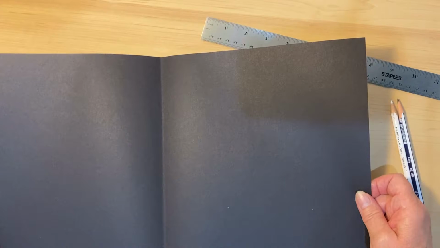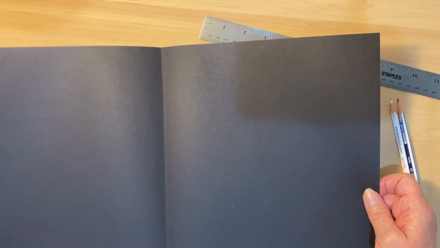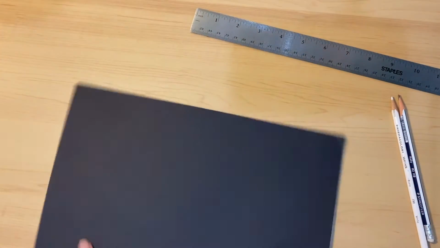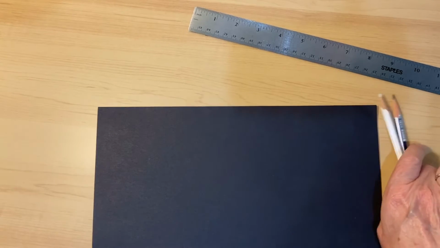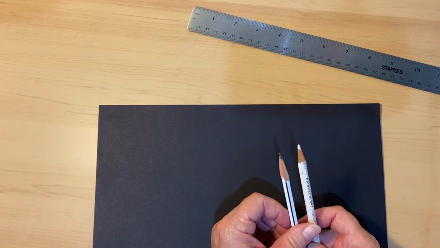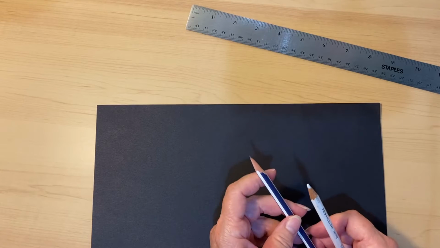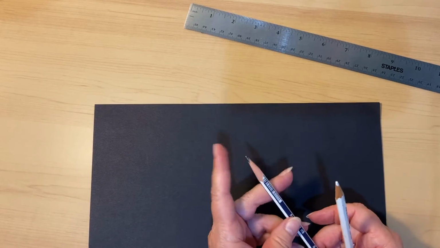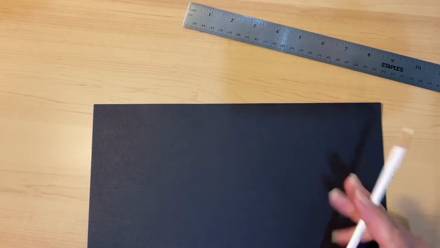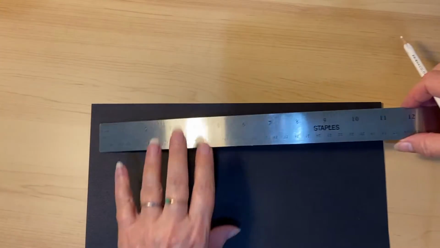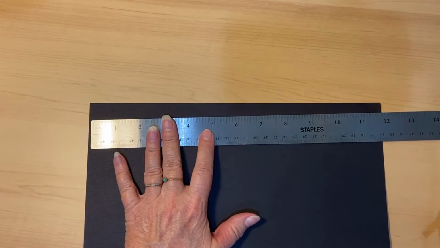After your sketch has been approved, you'll get the 12 by 18 black construction paper, and holding it in landscape, fold it in half like this. And then you can use either a white pencil or a regular pencil. White will show up better on the black paper, but you can still see with the regular pencil. For the video, I'm going to use the white colored pencil.